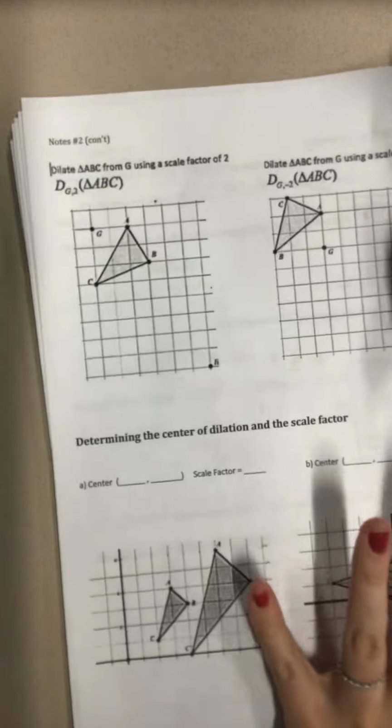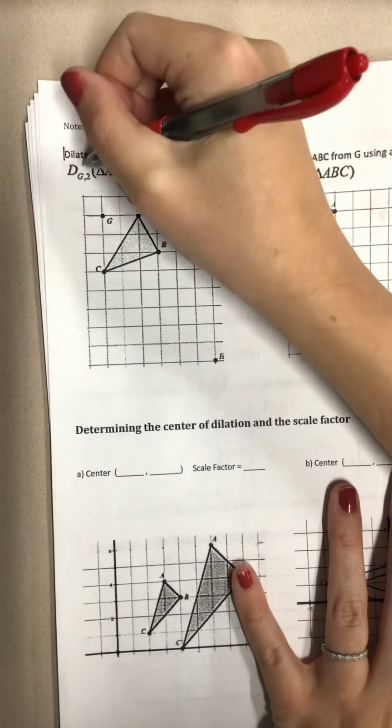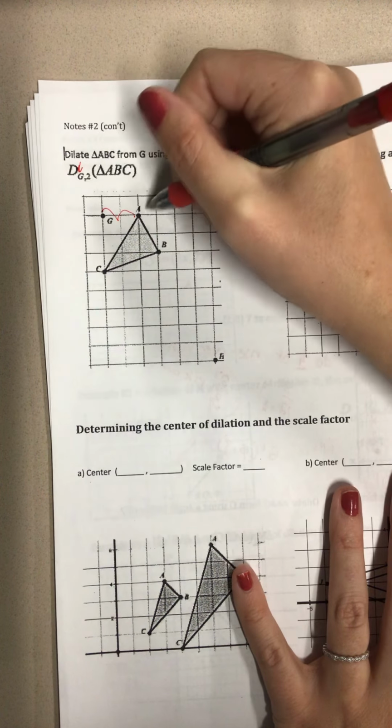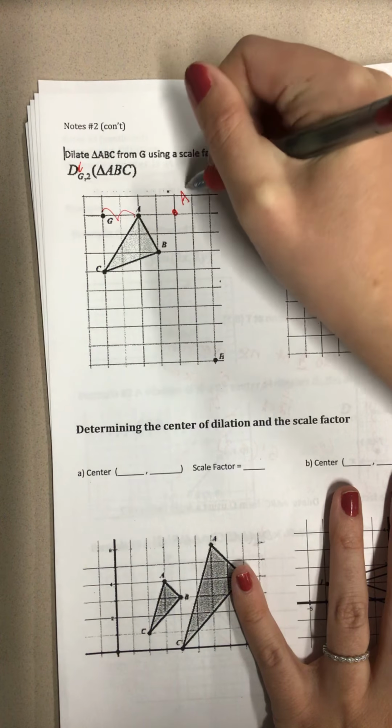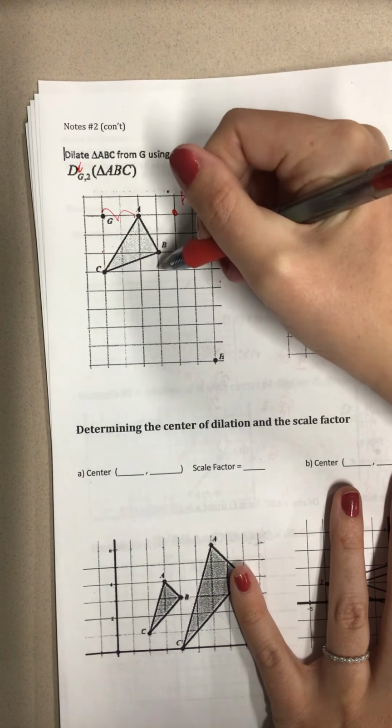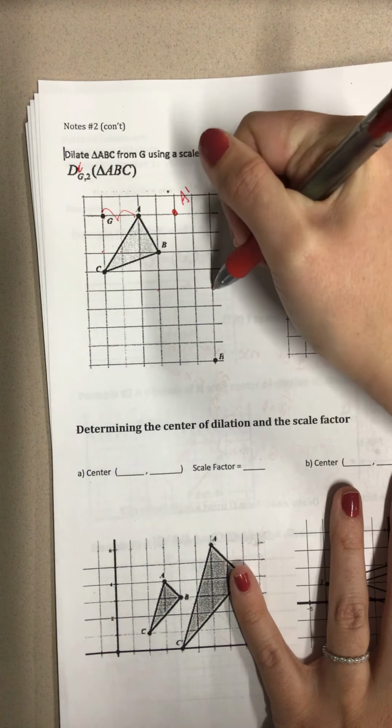These notes are quite long. We are doing a dilation of 2, and the scale factor is from G. So this is 2 to the right, so I'm going to go 2 more, get A prime. This is down 1, 2, to the right 1, 2, 3. So go down 1, 2, 1, 2, 3.